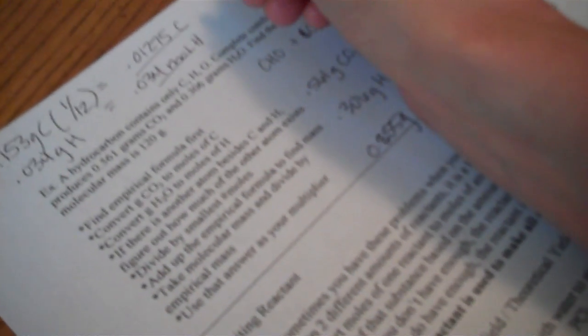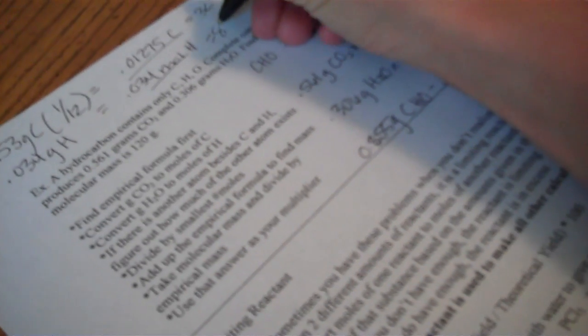And then we have 0.068 grams O. 1 over 16 gives you 0.00425 O. Divide by the smallest number, which happens to be your O's. So divide all those, you end up with 3 C's, 8 H's, 1 O. C3H8O.